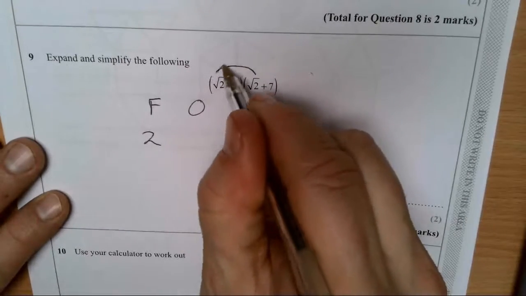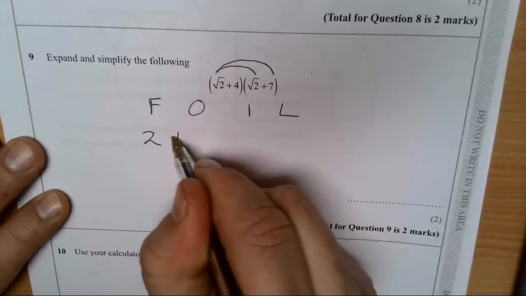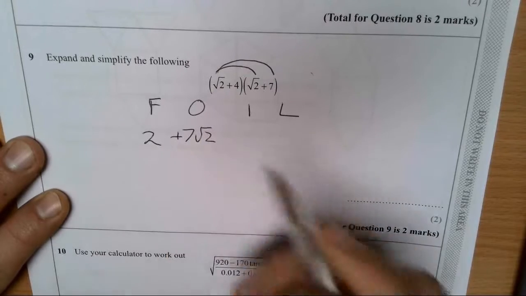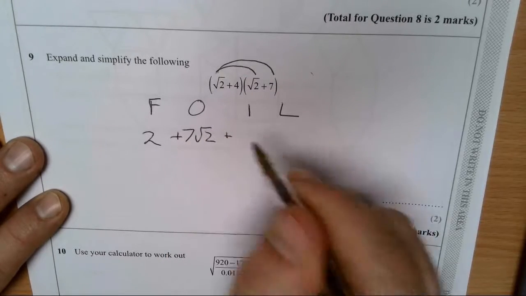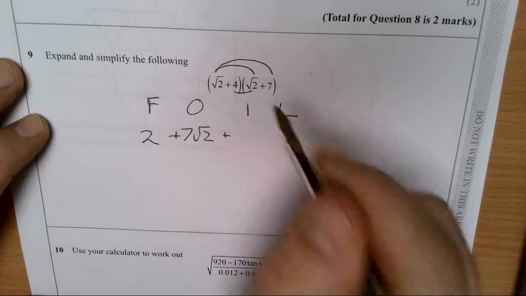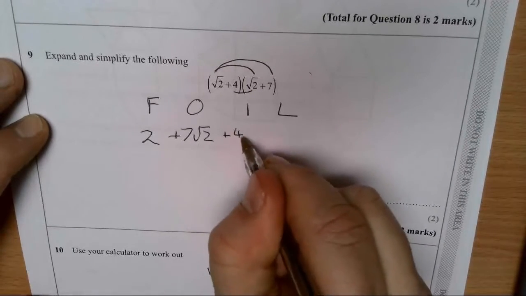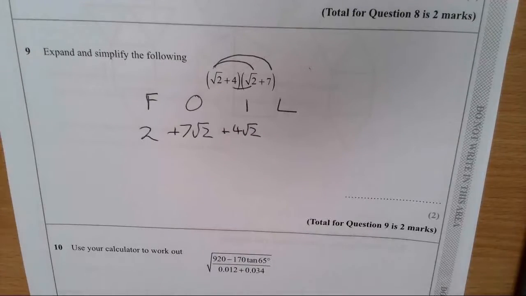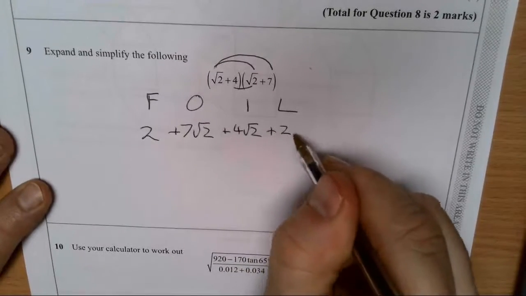Then, outer, I've got root 2 times by 7. So I've got 7 lots of root 2. Then inner, I've got 4 times by root 2, which is 4 root 2. And then I've got my last 7 times 4, which is 28.